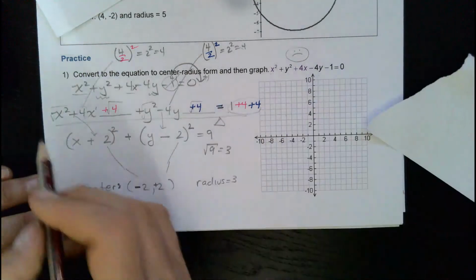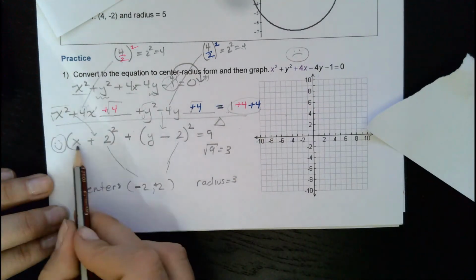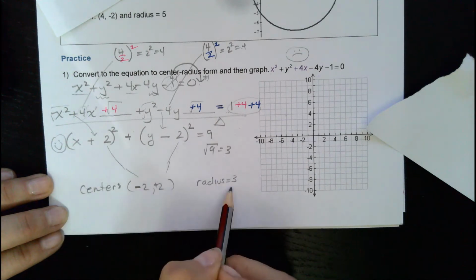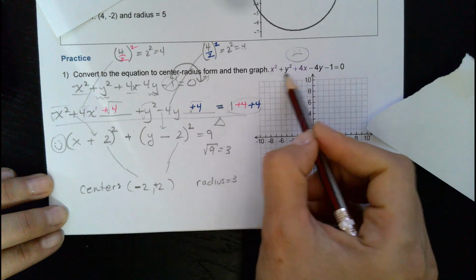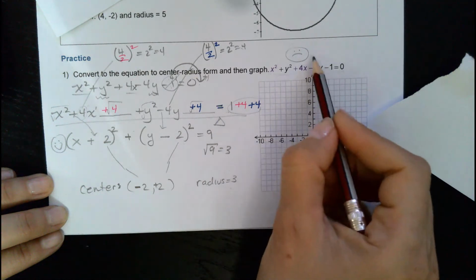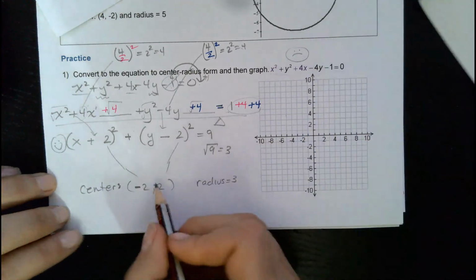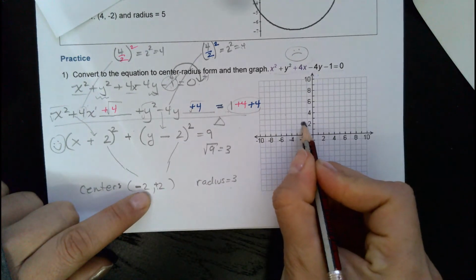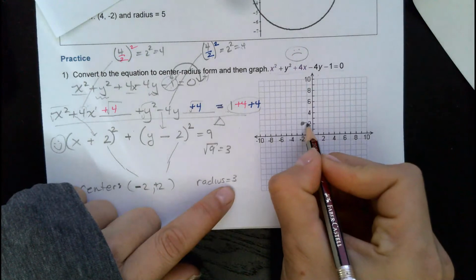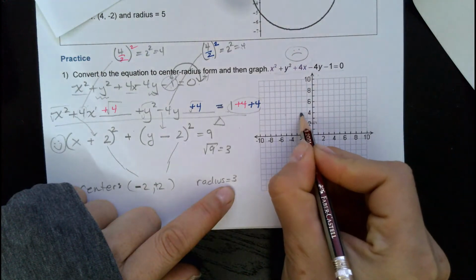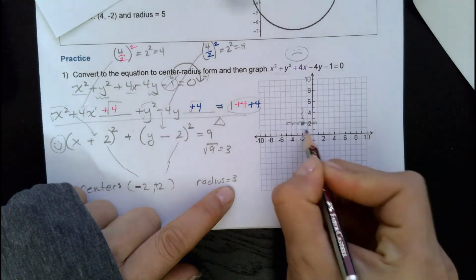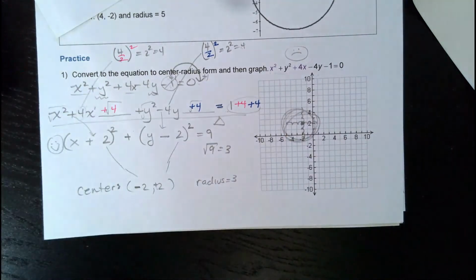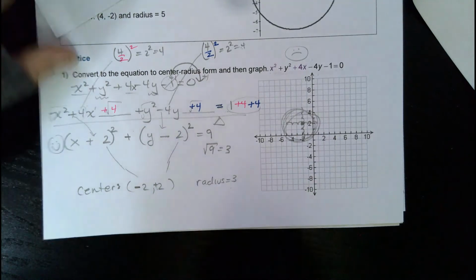So this form is so much nicer because you can see the center and you can see the radius. Whereas here in general form, blah. Okay, so now we can graph it. The center is negative 2, 2. My radius is 3. 1, 2, 3, and so on in each direction. And then I pretend to draw a circle. There. Okay, so let's do another example.